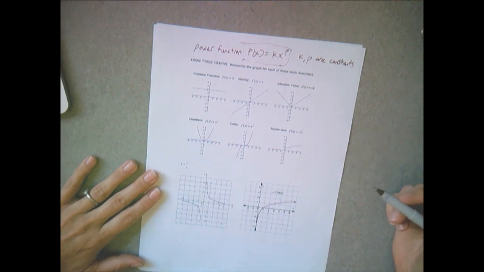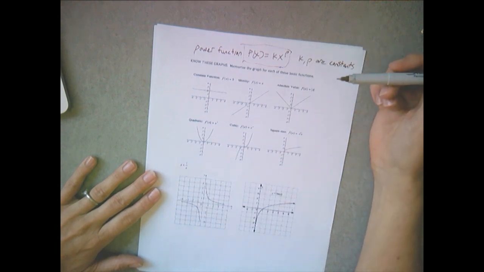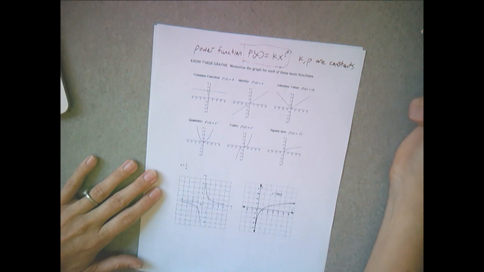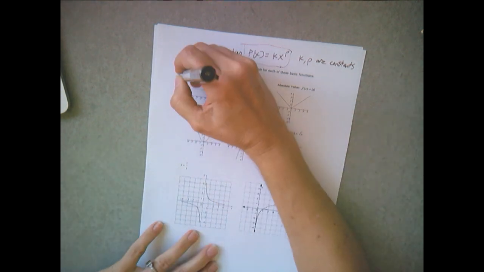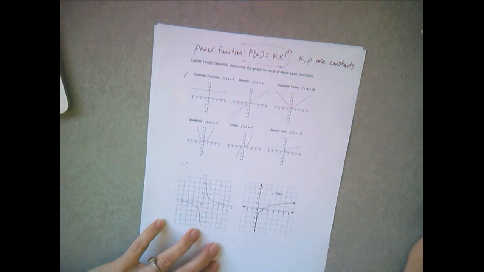Pause this video for a moment and look over them and try and select from the definition which ones are power functions. So now that you have looked over it, let's look at the constant function. Is a constant function a power function?